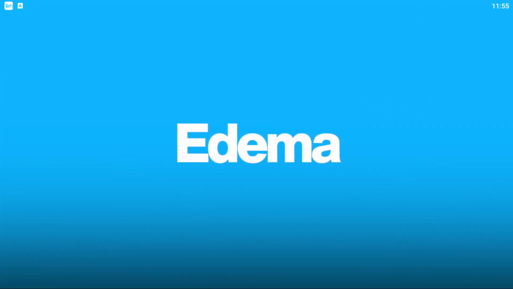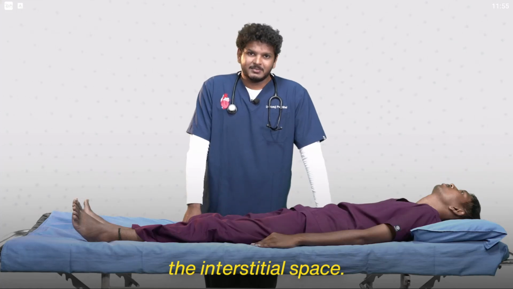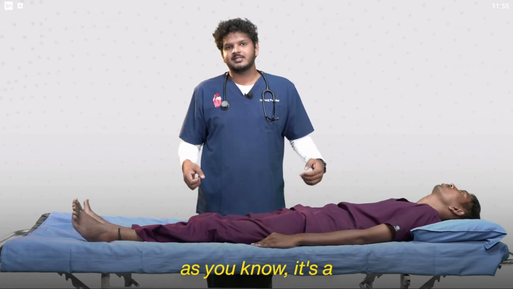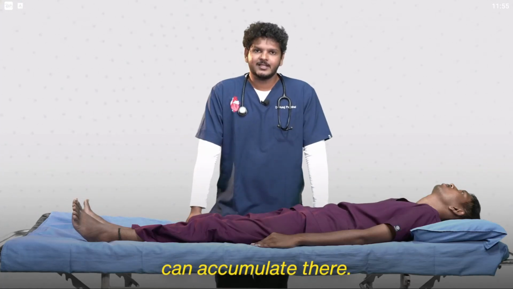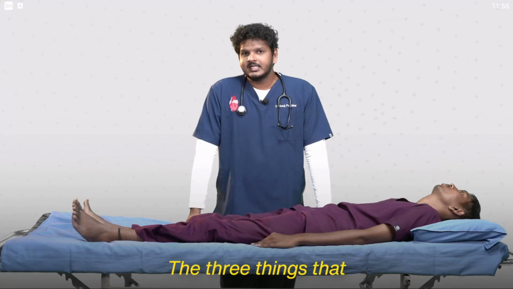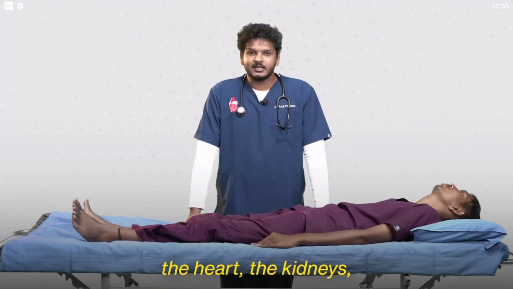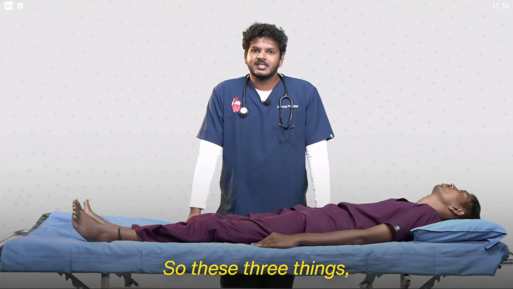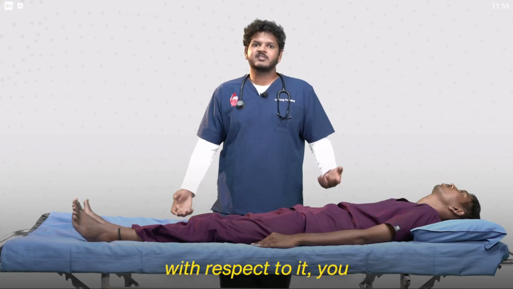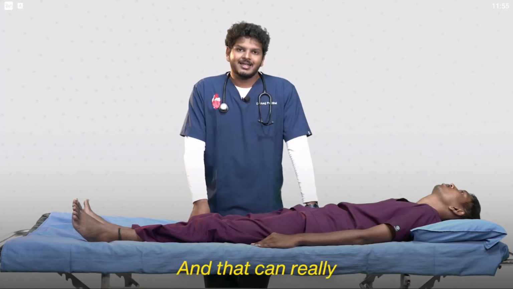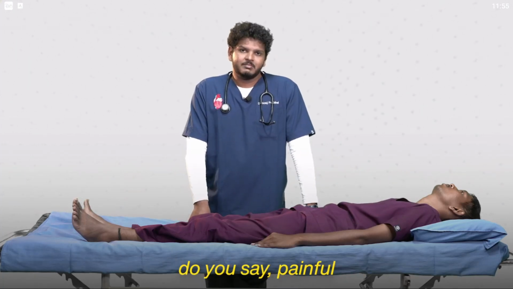Edema is basically accumulation of fluid in the interstitial space, and the interstitial space, as you know, is a free space. वहाँ पे कुछ भी accumulate हो सकता है. To remember edema, the 3 things you have to remember are the heart, the kidneys, as well as your liver. If they have any problems, it can present as edema, and that can be very painful for the patient.